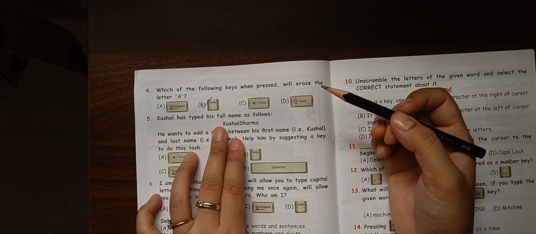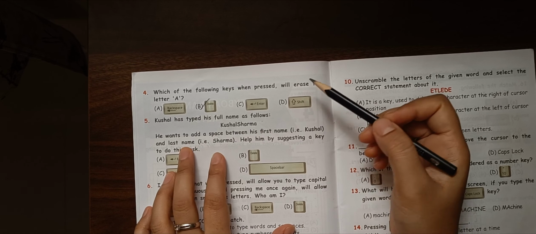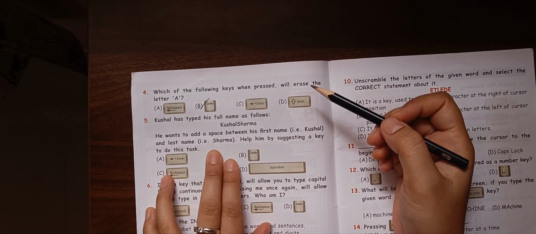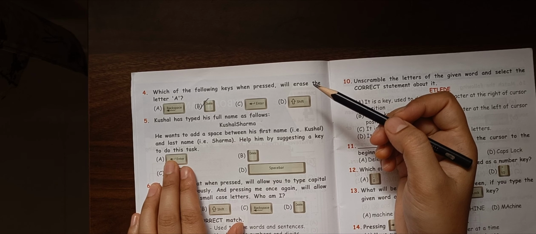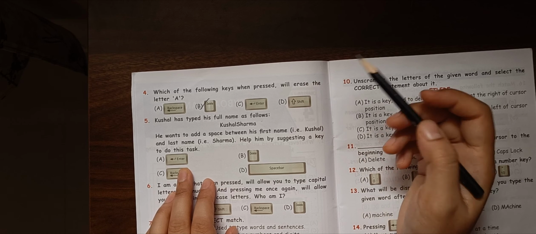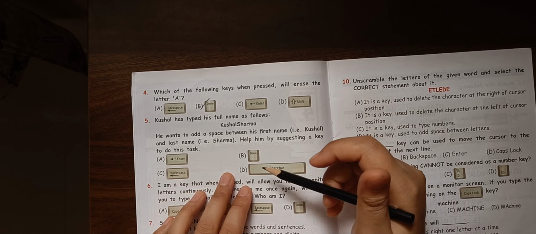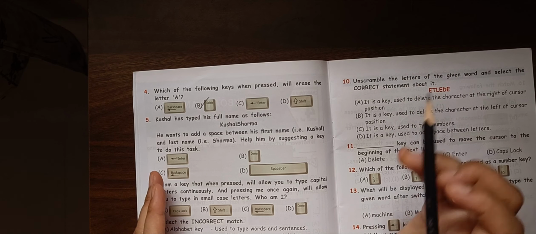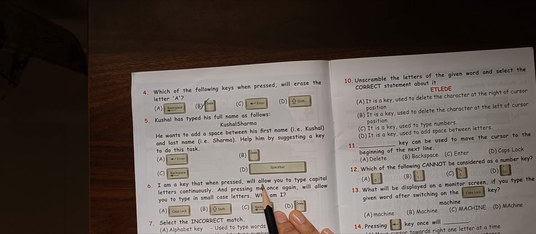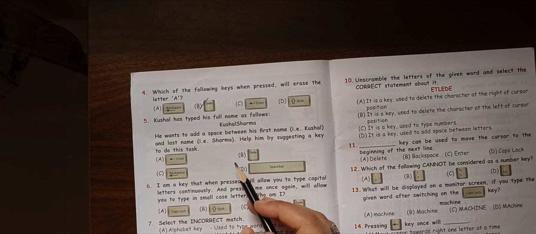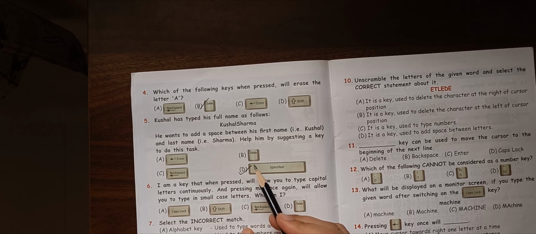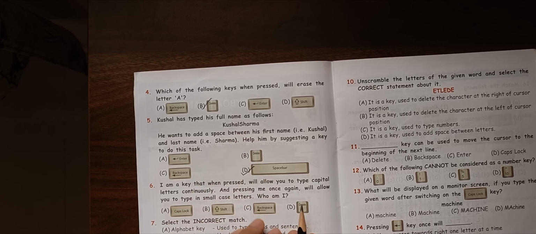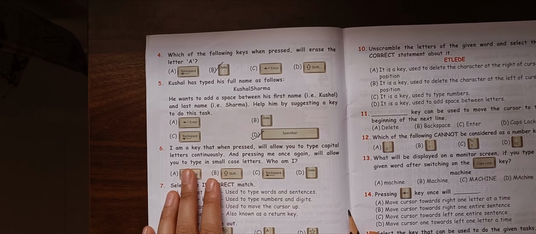Kushal has typed his full name as follows: Kushal Sharma. He wants to add a space between his first name Kushal and last name Sharma. Help him by suggesting a key to do this task. So the enter key is used for going to the next row. The delete key is used for deleting. Backspace is also for deleting to the left of the cursor. Next, the spacebar is used to give space between two words. So D is the answer. He needs to press the spacebar key after L, then it will give the space.